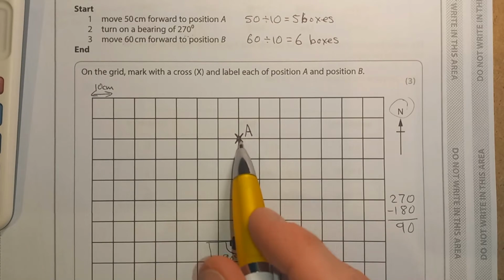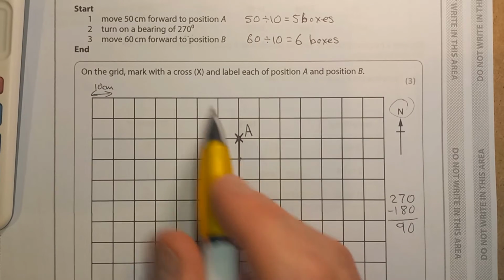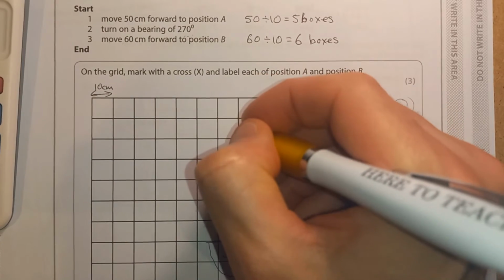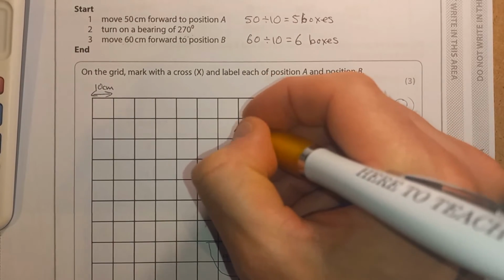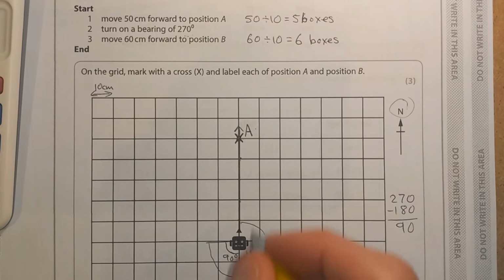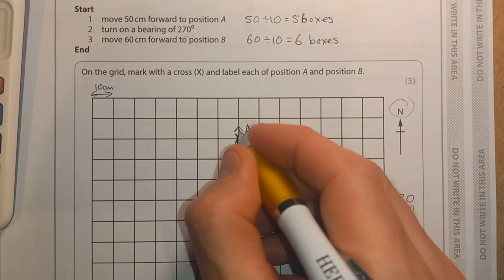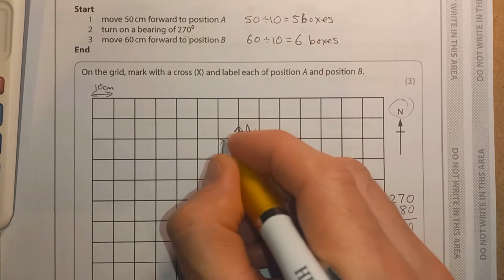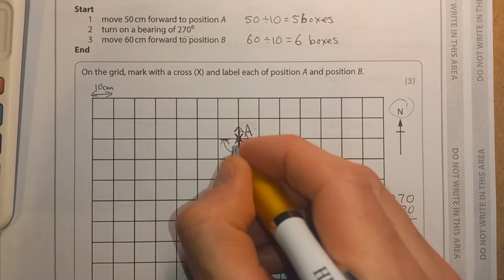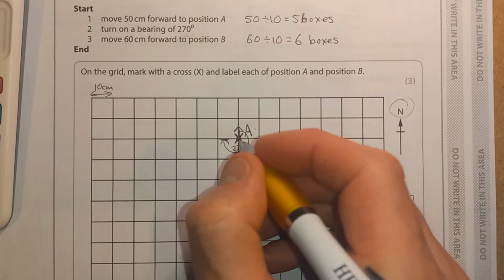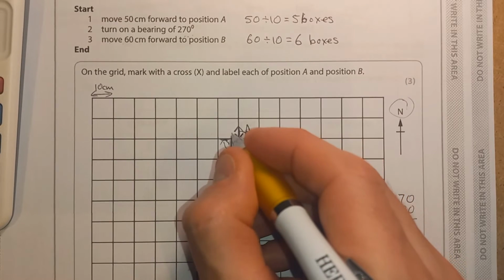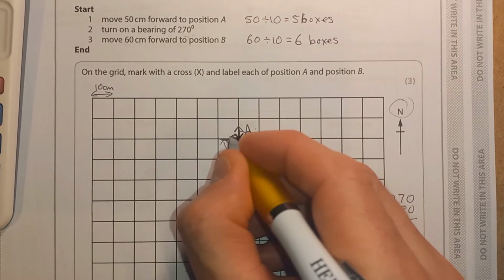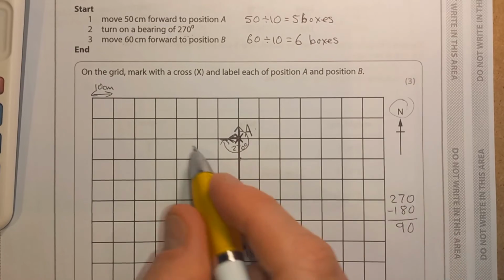Okay, now we've already moved up to point A. So a bearing of 270 degrees. So we always start with north, measure 270 degrees round, which we've seen on here, means that we're going to go all the way around to here. Okay, so this is 270 degrees. So it's now going to be pointing that way, to the left or to the west.